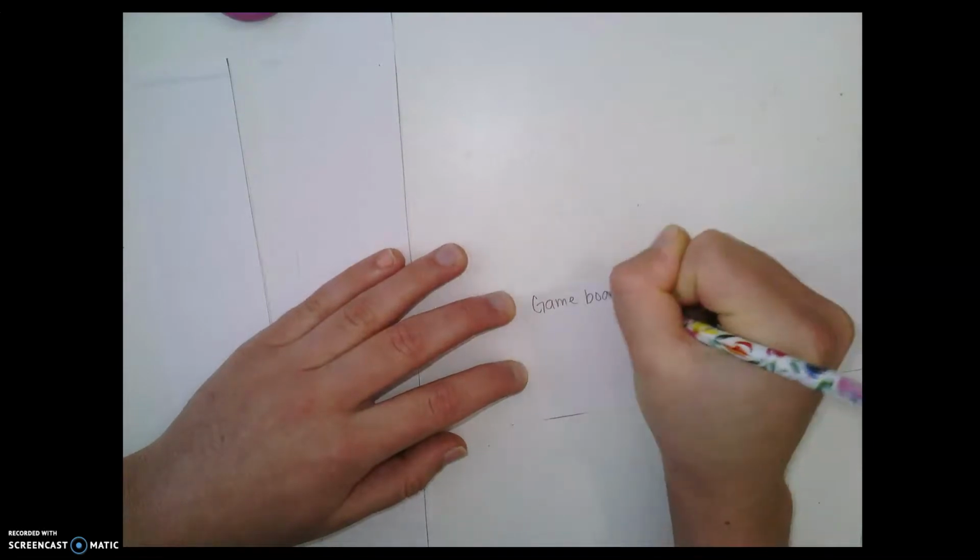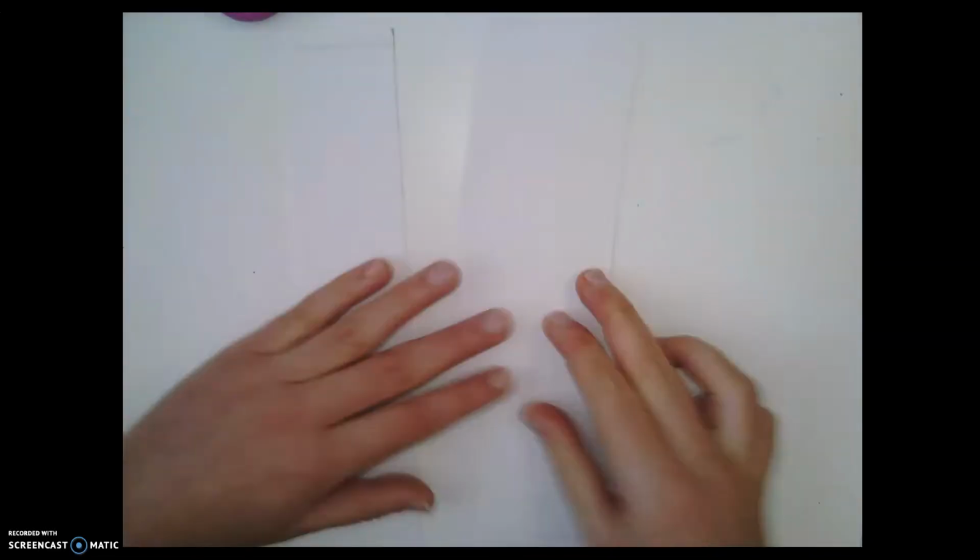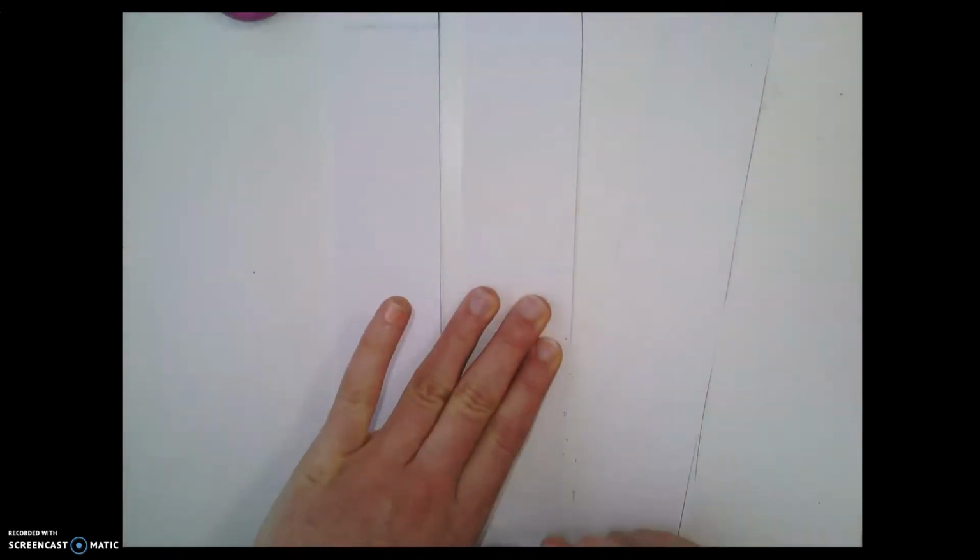I'm just going to write it small on there. Alrighty, so I'm going to put my game board aside, and now what we're going to do with these strips is we're actually going to turn them into halves, fourths, and eighths. So we're actually going to make smaller shapes using these strips.